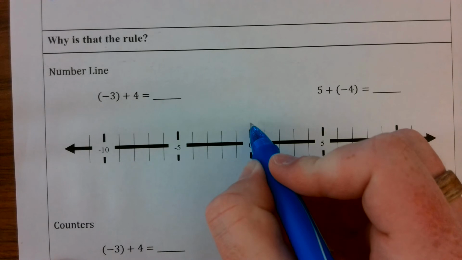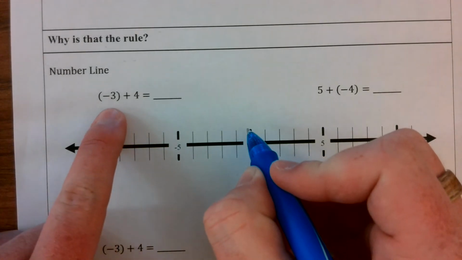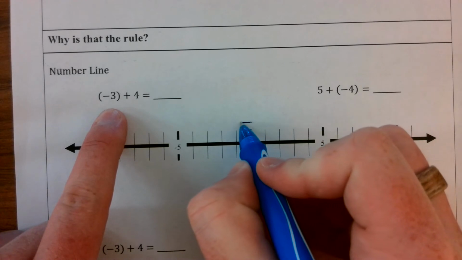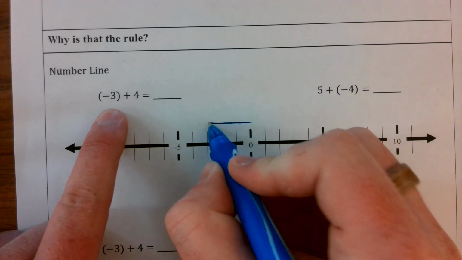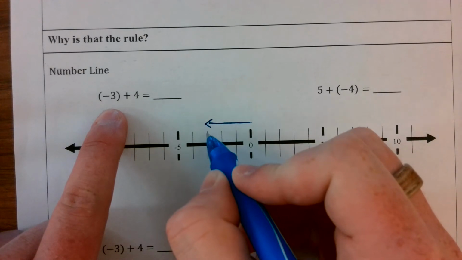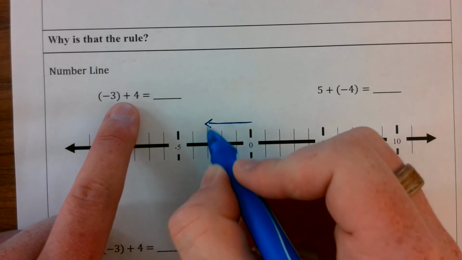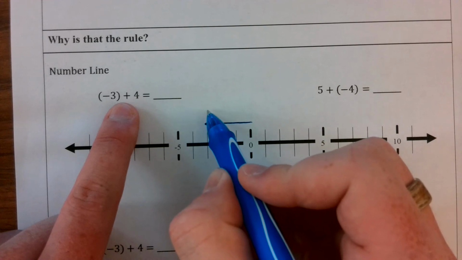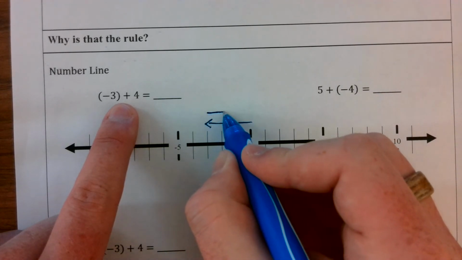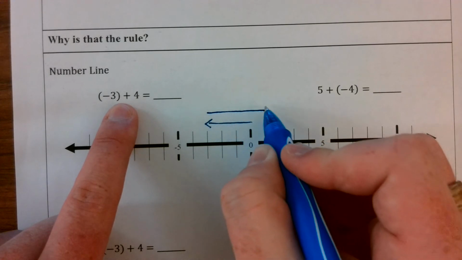Remember, we always start at 0 and we go to our first number, which is negative 3. So I'm going to start here, and I'm going to go over 1, 2, 3. So there's our negative 3. And I'm going to add 4. So we start at negative 3, and we add to the right. 1, 2, 3, 4.